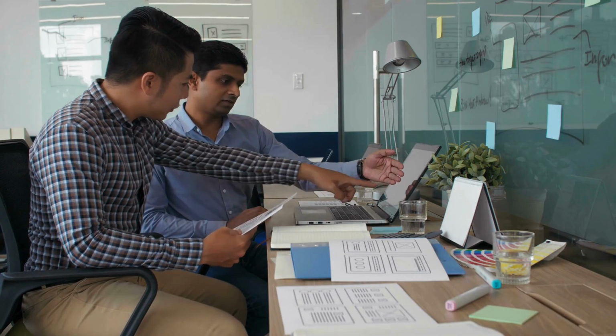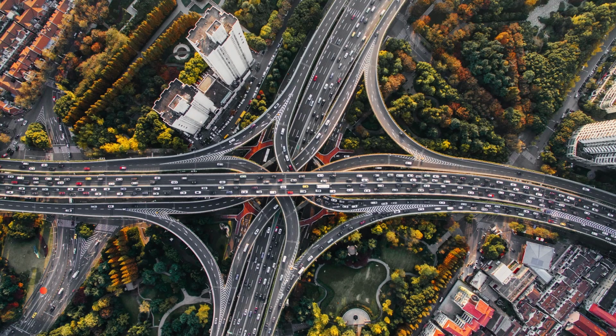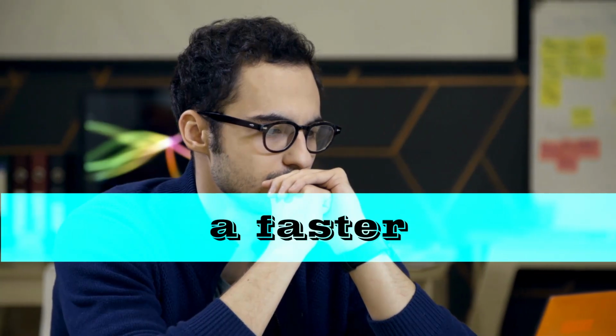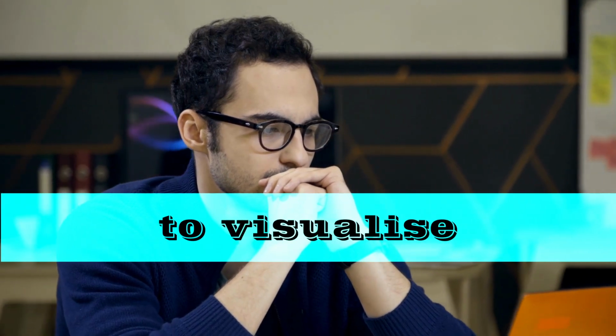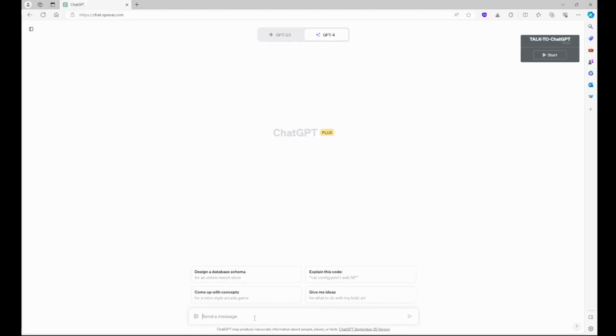Recently, I was working on a project involving pavement testing core logs. It required checking the coordinates of numerous points. This got me thinking. There must be a faster way to visualize these coordinates directly in AutoCAD. So, I turned to ChatGPT.